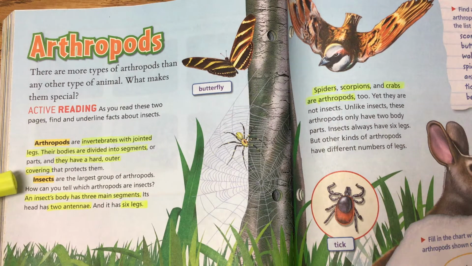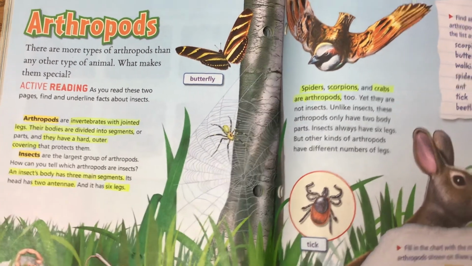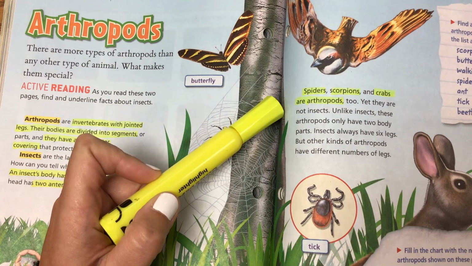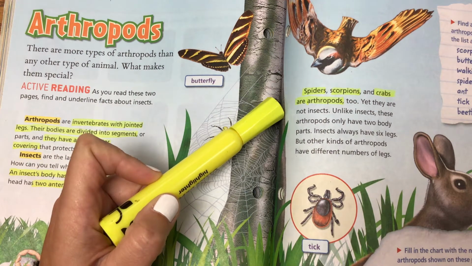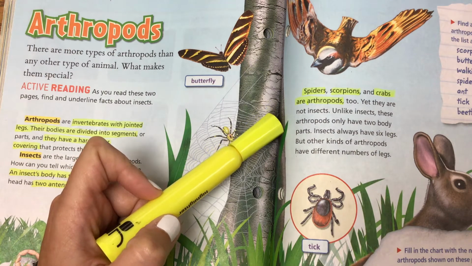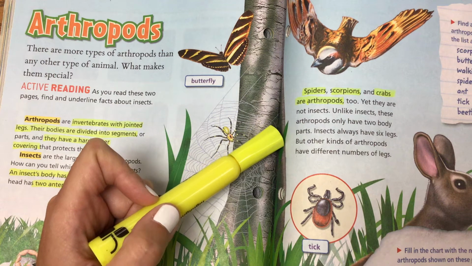How can you tell which arthropods are insects? An insect's body has 3 main segments. Its head has 2 antennae, and it has 6 legs. Spiders, scorpions, and crabs are arthropods too, yet they are not insects. Unlike insects, these arthropods only have 2 body parts. Insects always have 6 legs, but other kinds of arthropods have different numbers of legs.